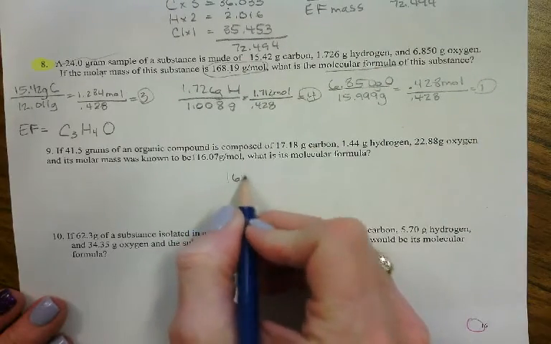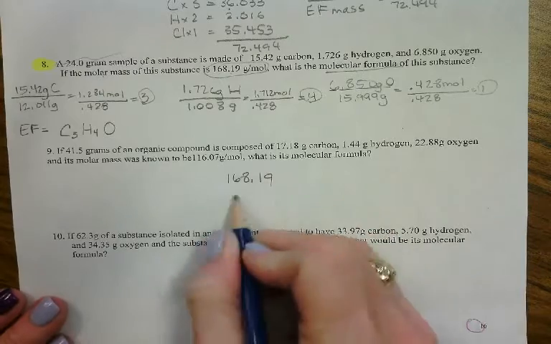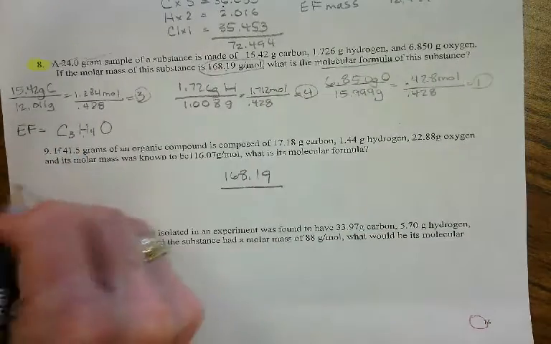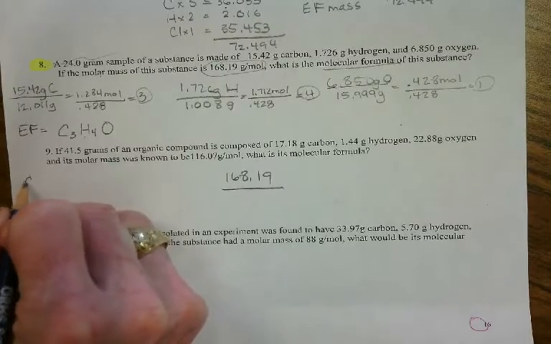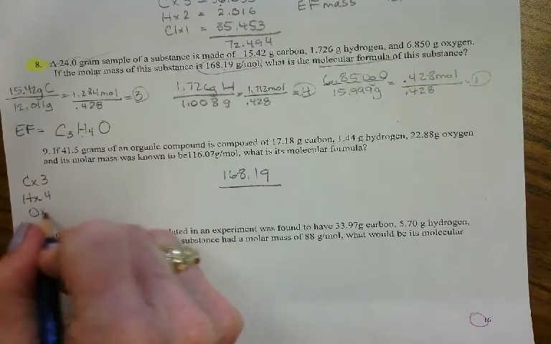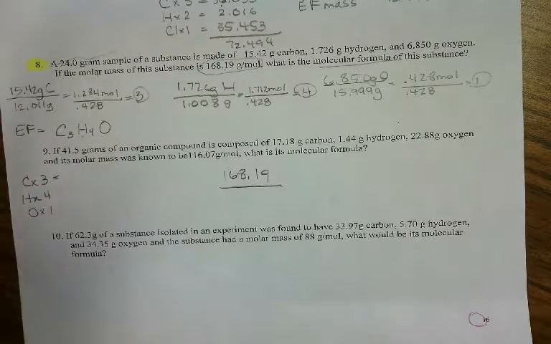I've got the molar mass, so I've got the mass of my molecular formula. So it's 168.19, and I'm going to divide it by the mass of the empirical formula. So that means I have to get the empirical formula's mass. So C times 3, H times 4, and O times 1. Let's see what each one of those is.